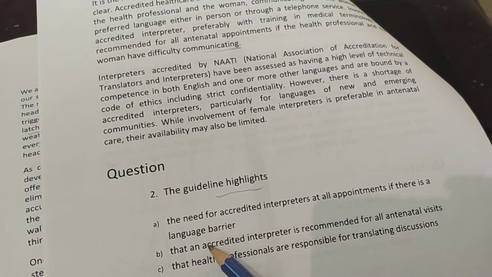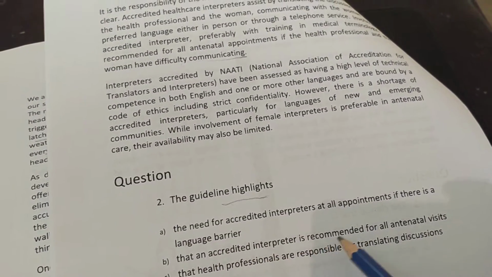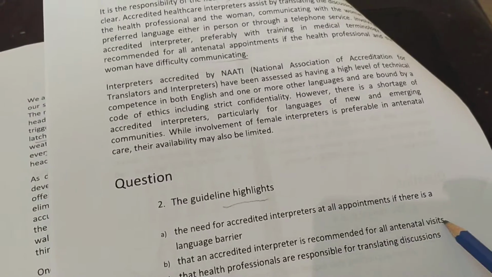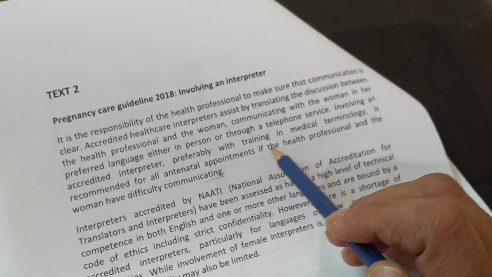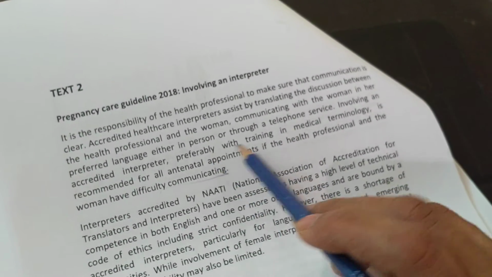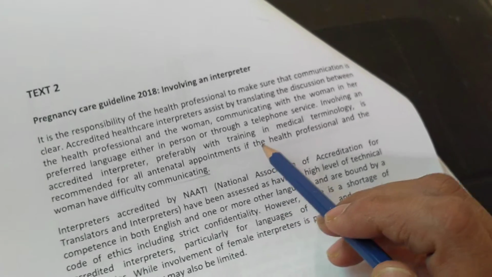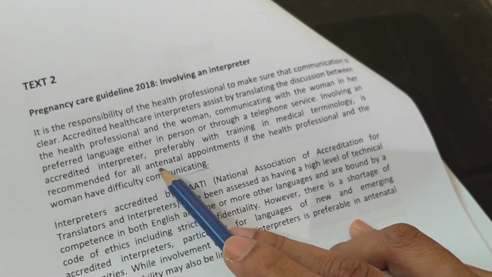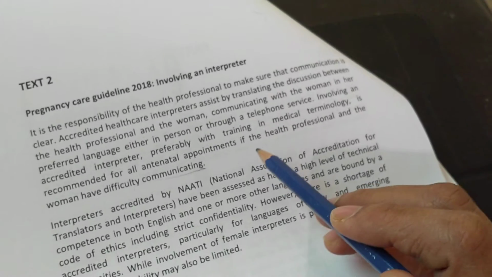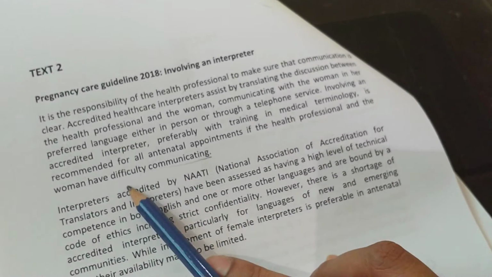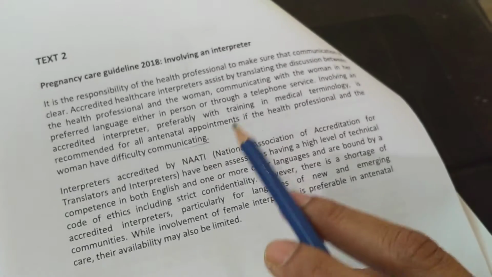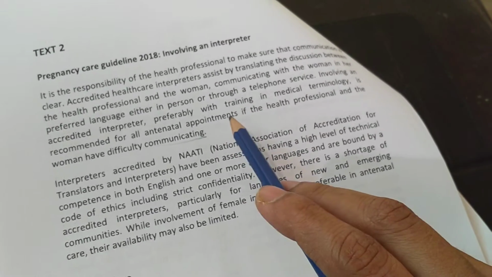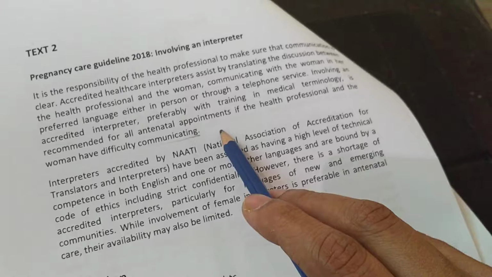Then what about the B option? That an accredited interpreter is recommended for all antenatal visits. Is it mentioned here? An accredited interpreter, preferably with training in medical terminology, is recommended for all antenatal appointments if the health professional and the woman have difficulty communicating. There the option is there. If there is any difficulty with communication, that's the occasion we use an interpreter.